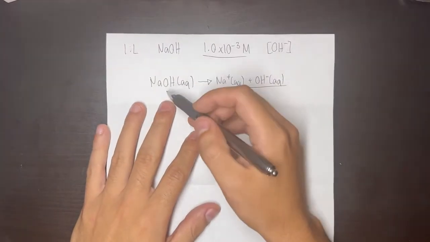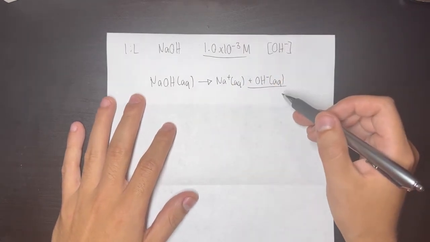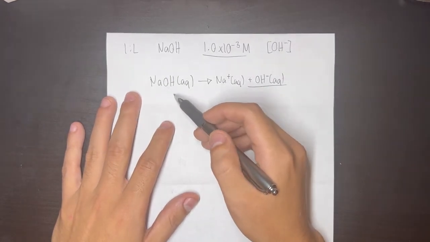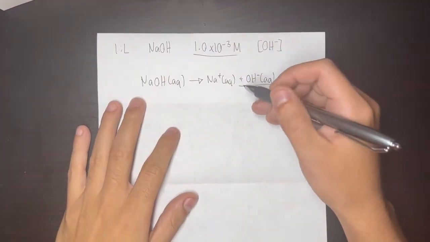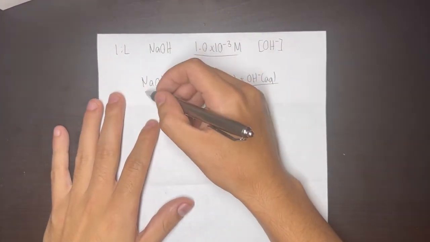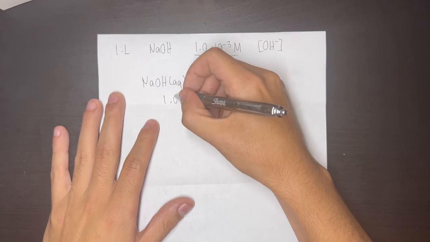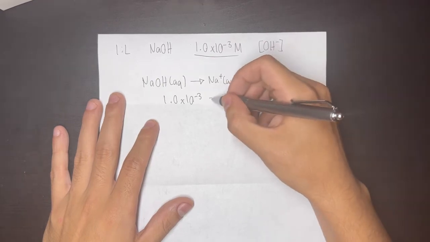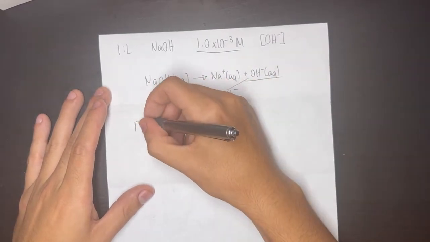First, we're going to have to dissociate your sodium hydroxide, and you're going to end up with this. And whenever this balanced equation ends like this, it's telling us that every mole of NaOH produces 1 mole of that OH- in any aqueous solution. And what does this mean? That helps us figure out the concentration of OH-, because if every mole is going to give us 1 mole of the OH-, that means that the 1.0 times 10 to the negative 3 is also going to be our OH- concentration. And that's going to help us find the pOH.